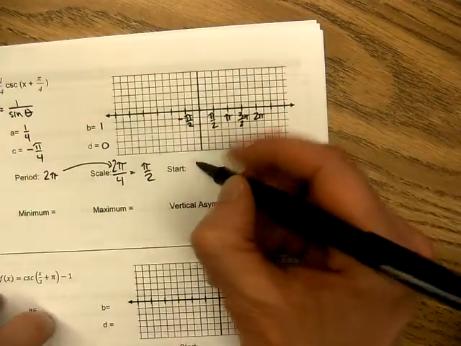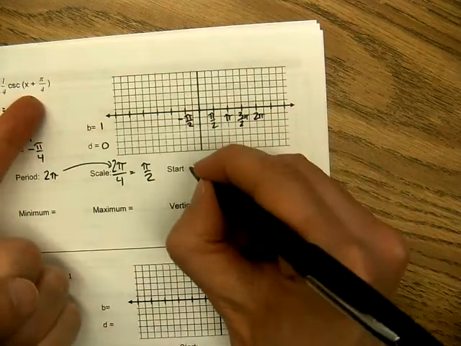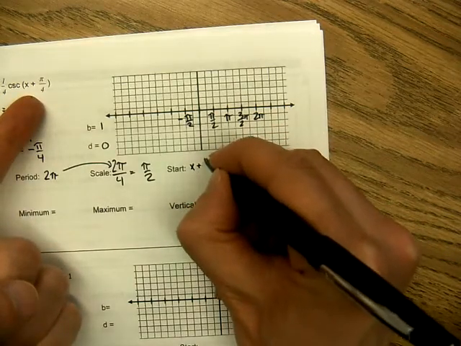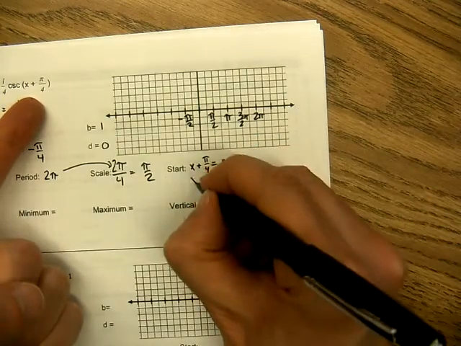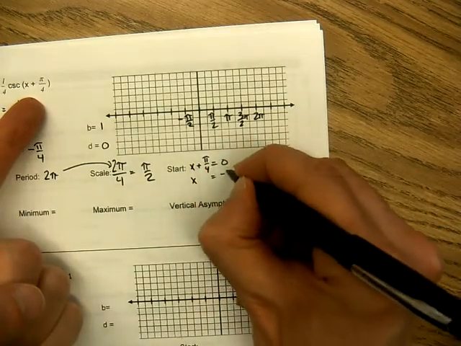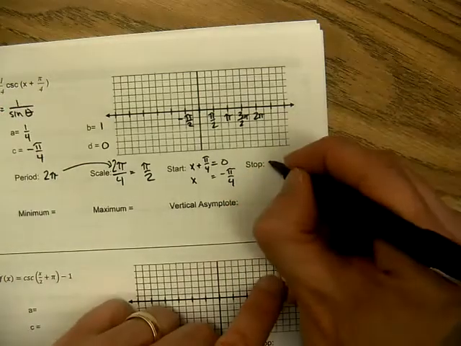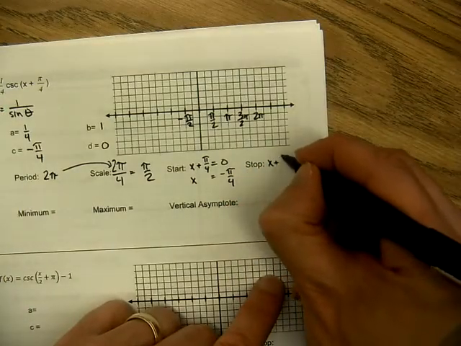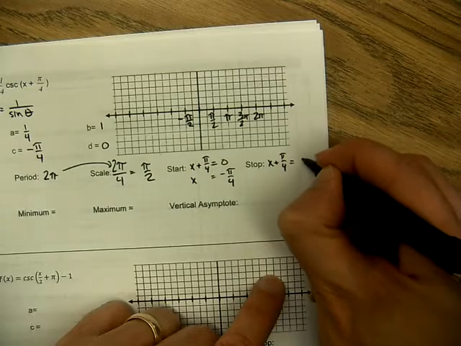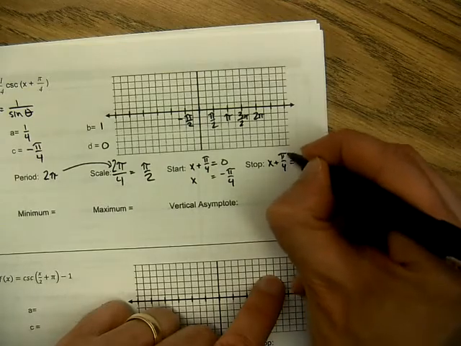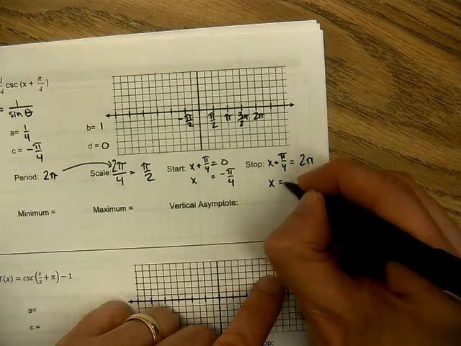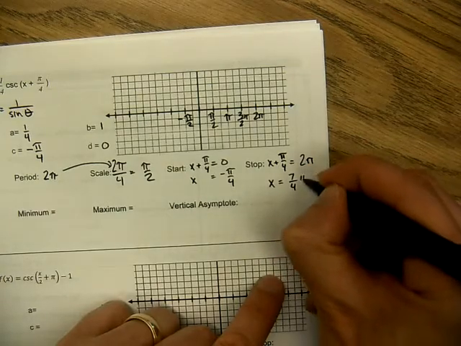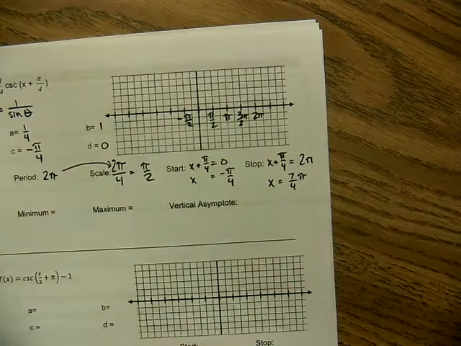Where does sine normally start and stop? Well, we take everything that's in the parentheses there, x plus pi over 4, and we set that equal to 0 because that's where sine normally starts. Get x by itself. And to find where it stops, take that x plus pi over 4 and set that equal to 2 pi because that's where sine normally stops. Subtract 1/4 pi from both sides. And once we make a common denominator, we get 7/4 of a pi remaining.